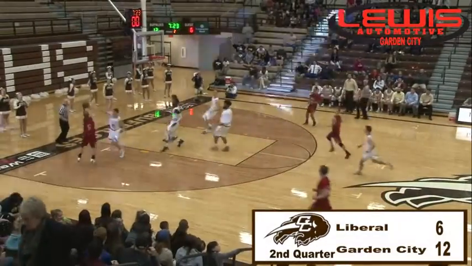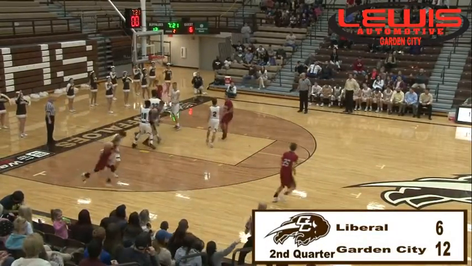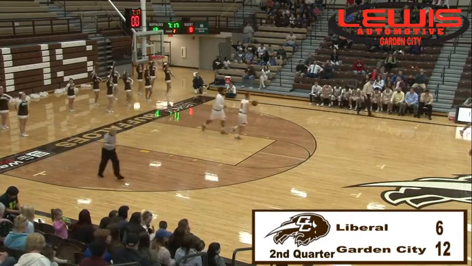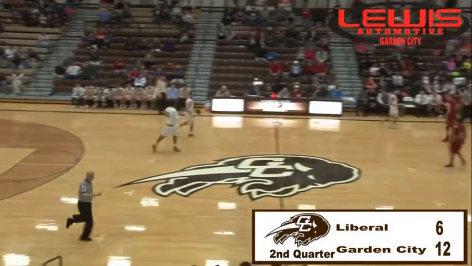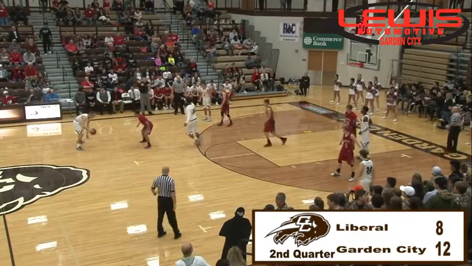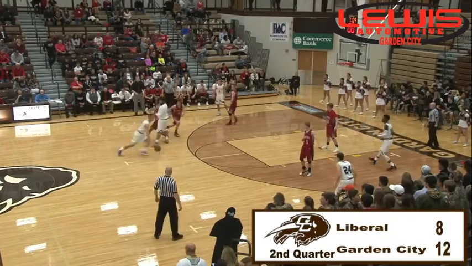Fast break going right to left for the Liberal Redskins. And that is Tristan Bigham with the great and very important 2 points for the Liberal Redskins. 12-8, 7:11 left to go in the second period.